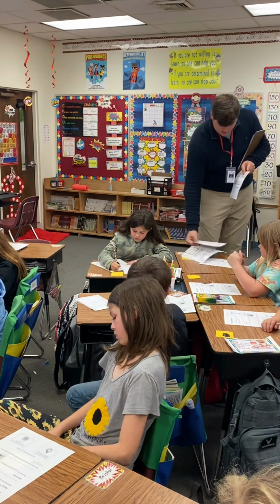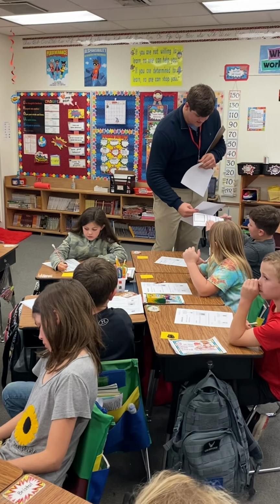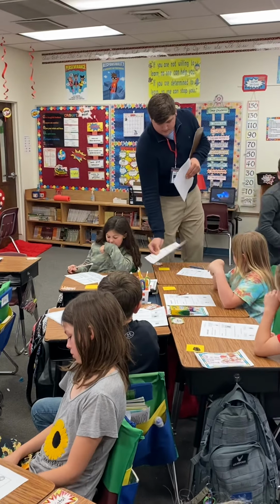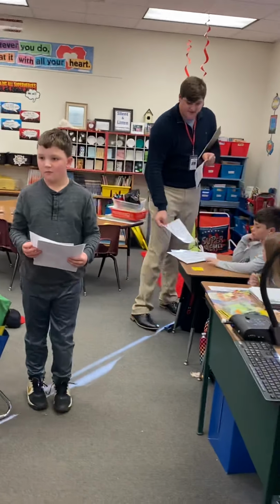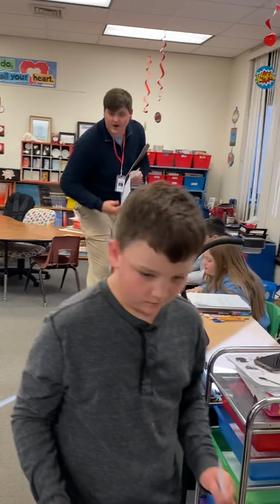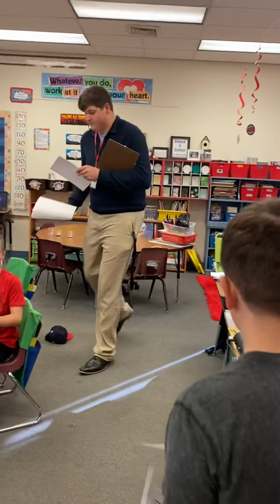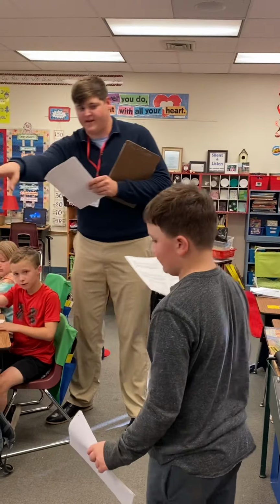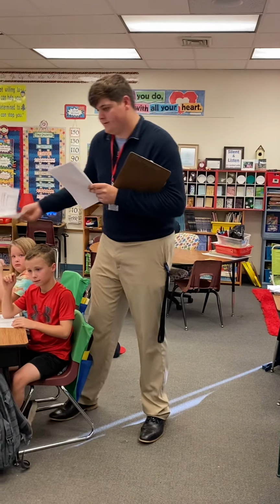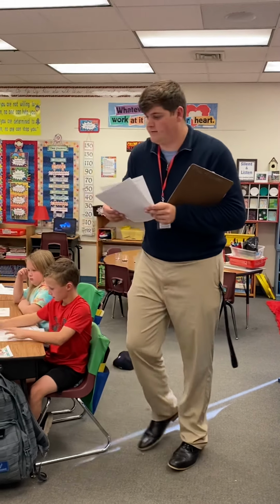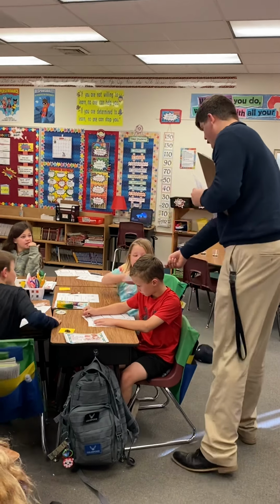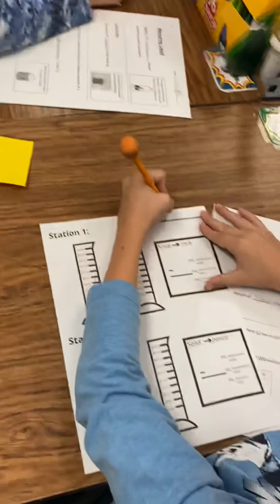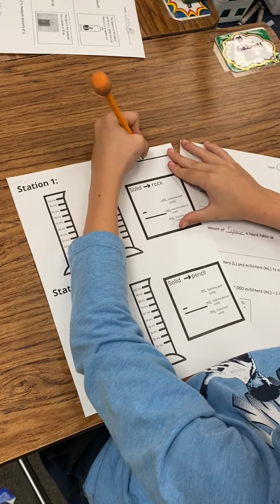Lucas, will you pass these out to the other side, please? During stations, you're going to be adding a solid object to the liquid. So we're going to try to find the volume of the solid by placing it in the liquid.